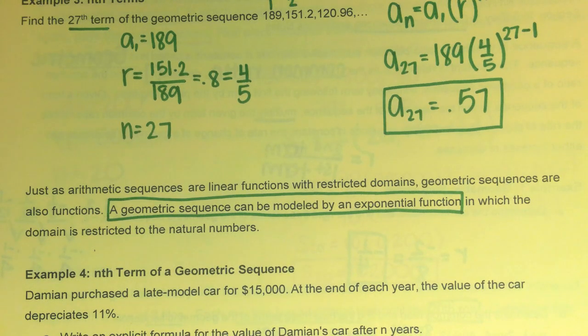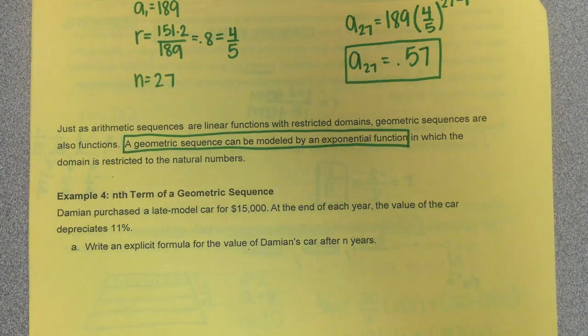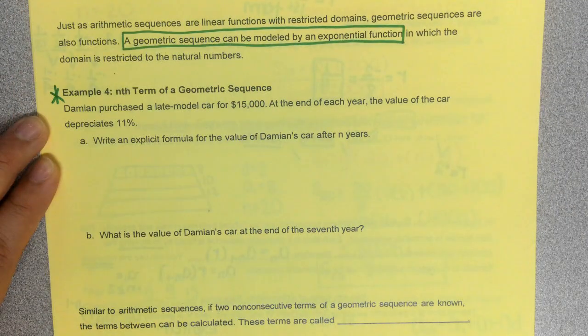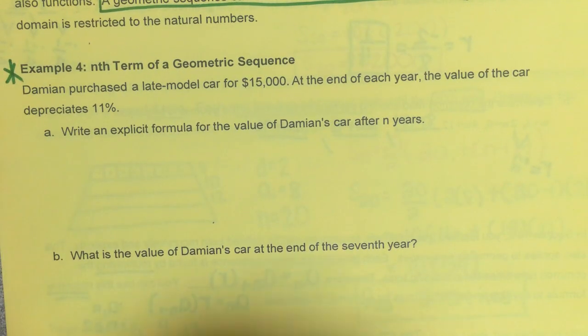Now, this next example, honestly, in my opinion, is not an example of a sequence. So I'm going to star this because you're not going to use the formulas I just told you. You're going to use the formulas we learned with exponential functions. Damien purchased a late model car for $15,000. At the end of each year, the value of the car depreciates by 11%. What does that mean?